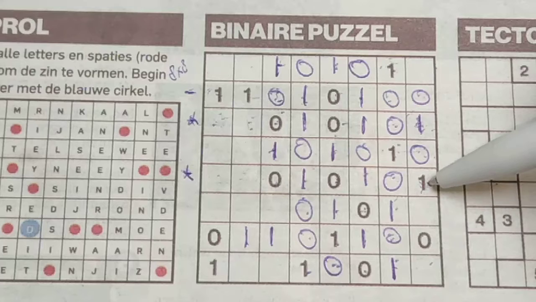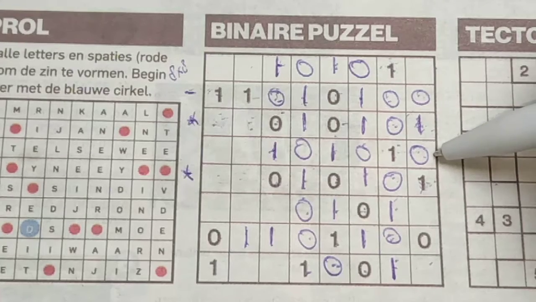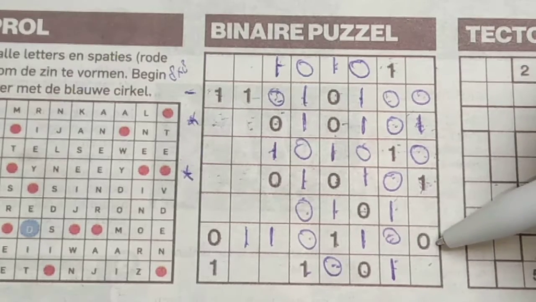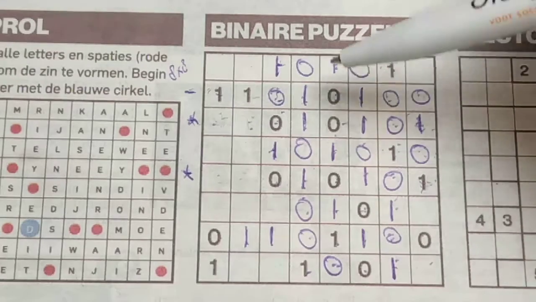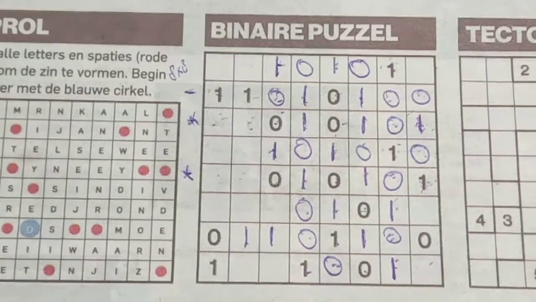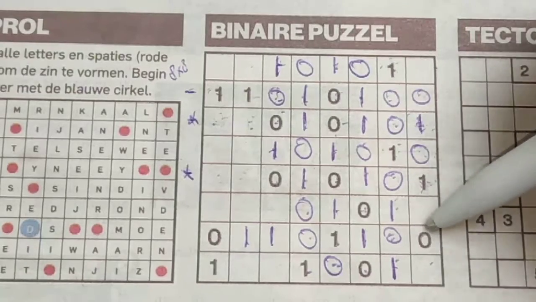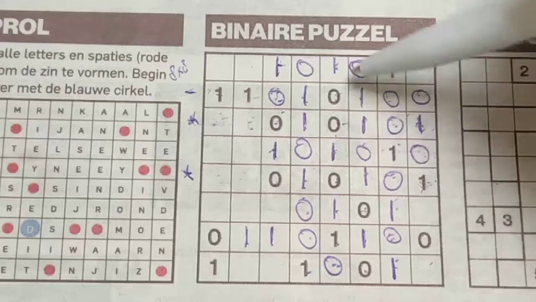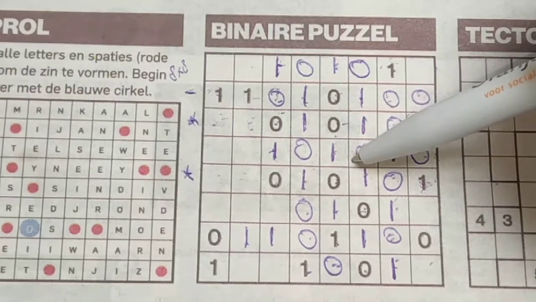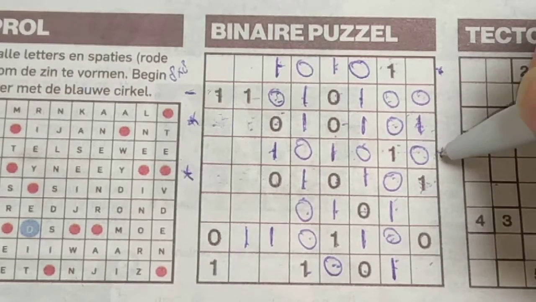And no. Yeah, this one. Okay. So 10, and this one is almost the same as this one.